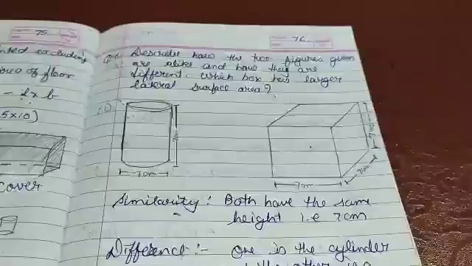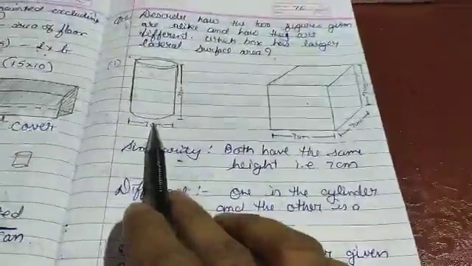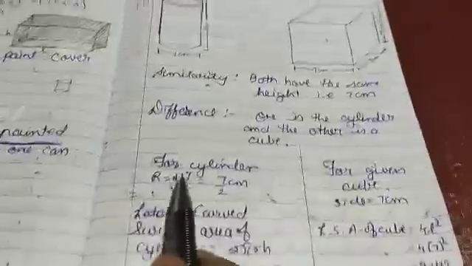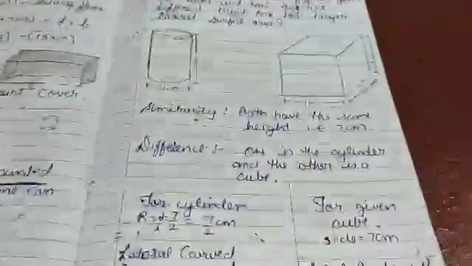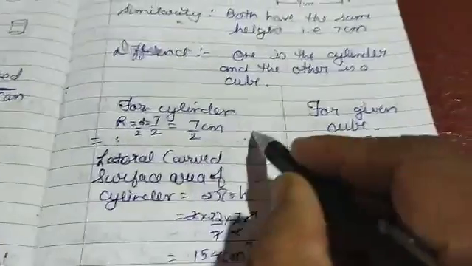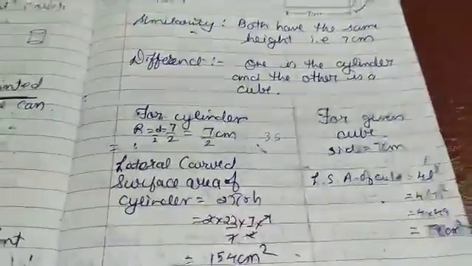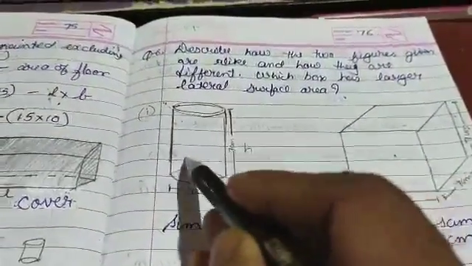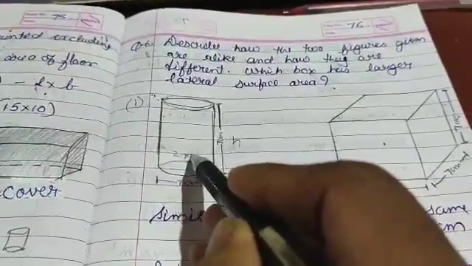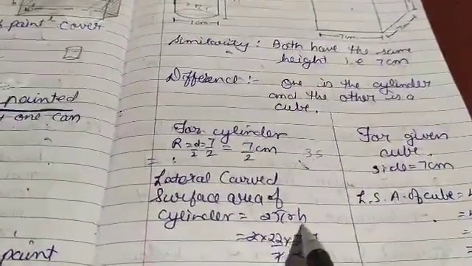Now let us find the lateral surface area of both, and we have to find which one has the larger lateral surface. As we all know, what is the lateral surface area of a cylinder? First we need to find the radius. See here the diameter is 7, so radius will be 7 by 2 or 3.5, because we all know how to find the radius from diameter, that is diameter divided by 2. Then the lateral curved surface area of a cylinder is 2 pi r h, where 2 pi r is the circumference, and h is the height of the cylinder. So 2 pi r h.